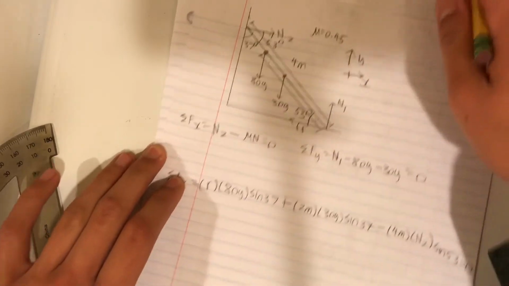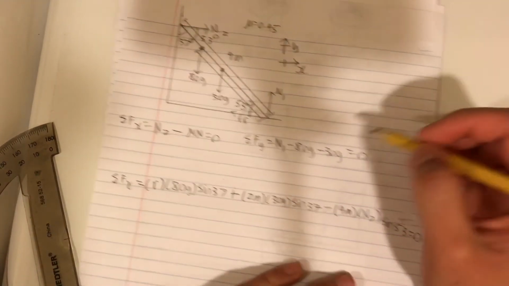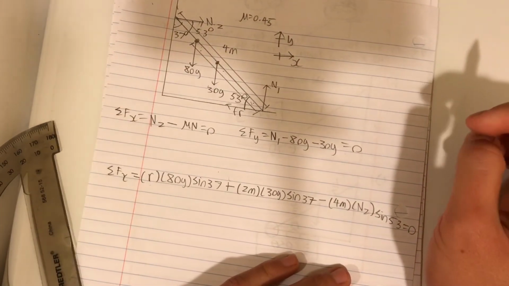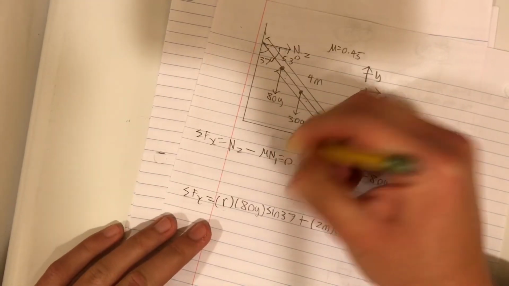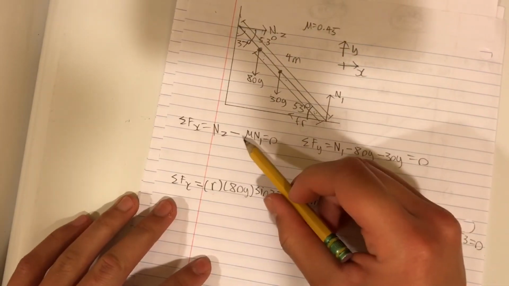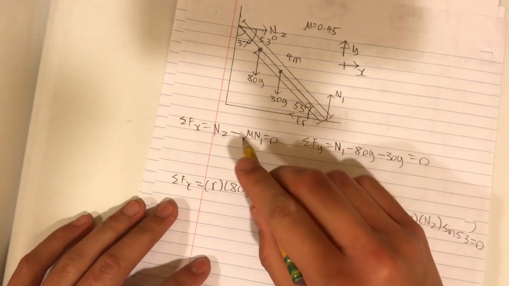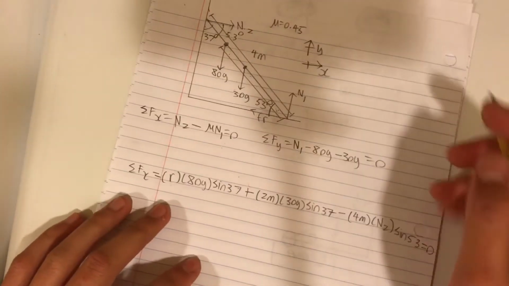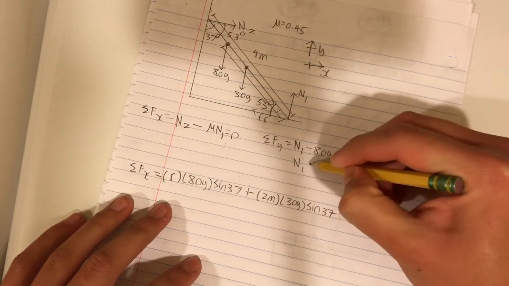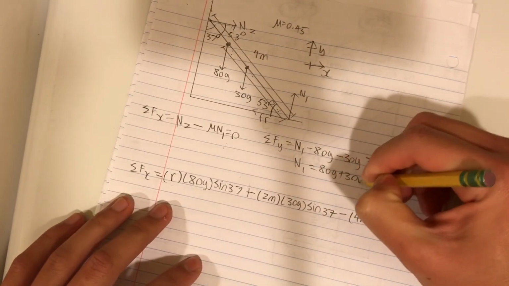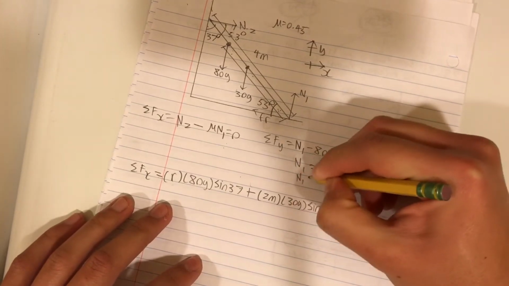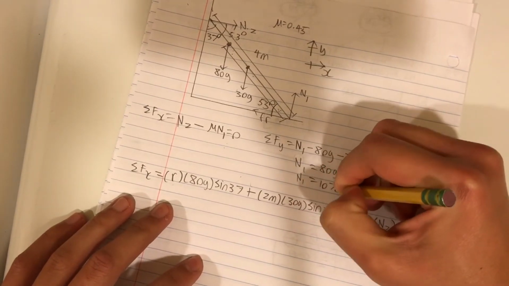So let's just go back to our y. So with the y, we can actually solve for normal force 1, so that we can go back here and solve for normal force 2. Because in order to solve for normal force 2, you're going to need the first one. So let's do that real quick. It's really simple. It's just 80g plus 30g. So normal force 1 is 1078 newtons.